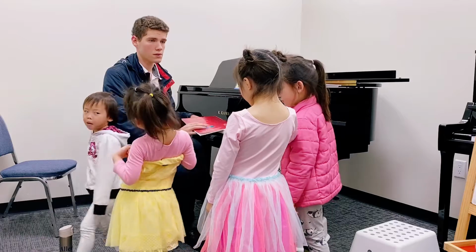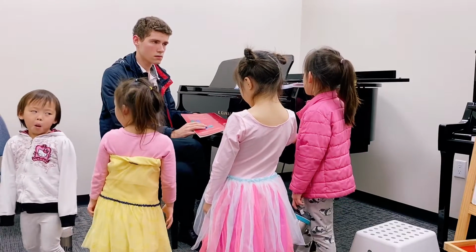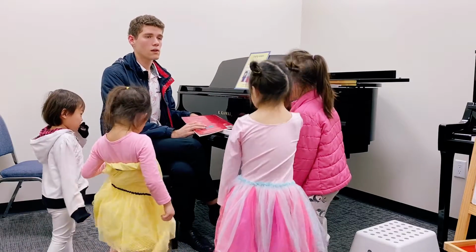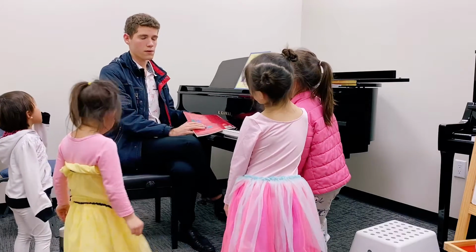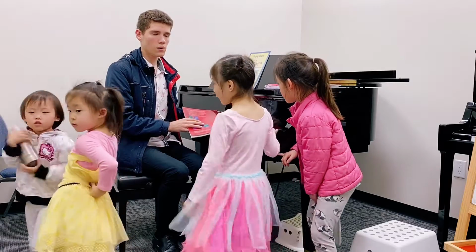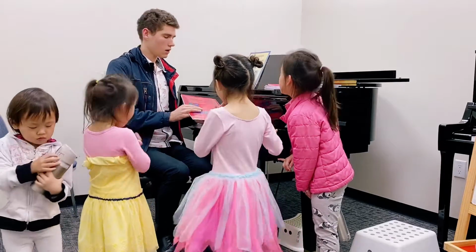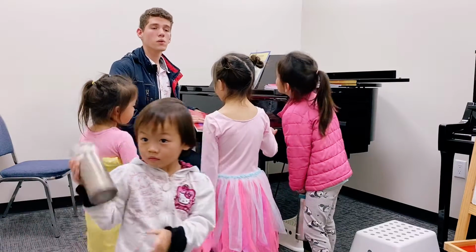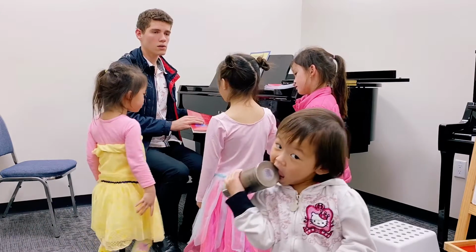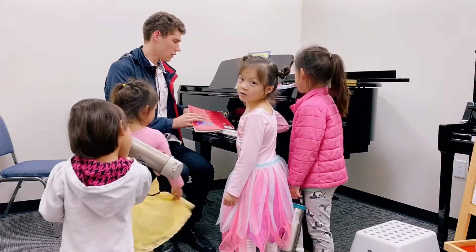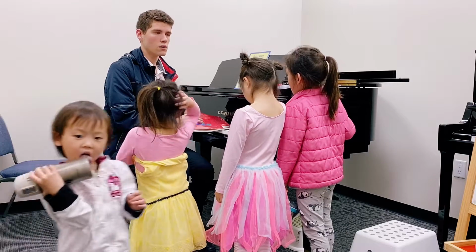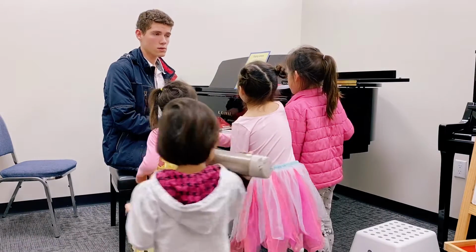Okay, let's try this one. Do you know this song? That's Twinkle Twinkle, okay? And Twinkle Twinkle starts with the fifth. Twinkle Twinkle little star, how I wonder what you are. All together, ready? Twinkle Twinkle little star, how I wonder what you are. Let's try here. Twinkle Twinkle little star, how I wonder what you are. And we can play it anywhere.